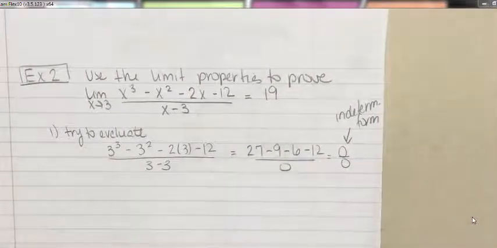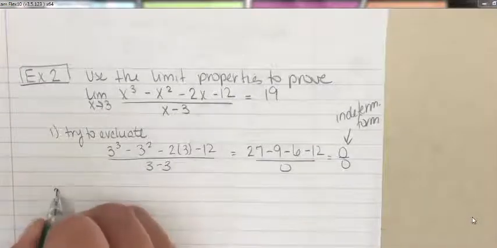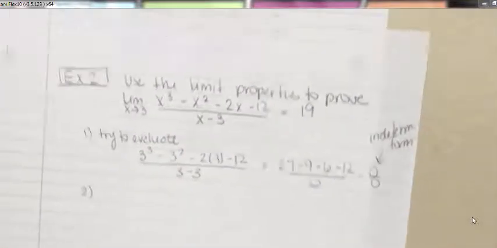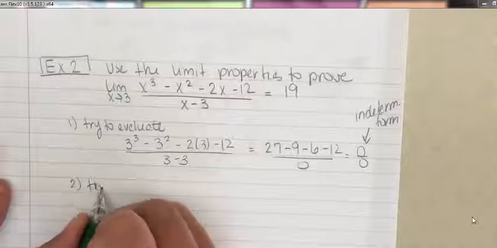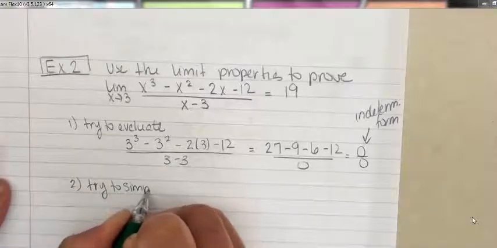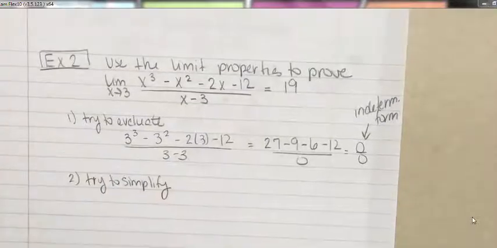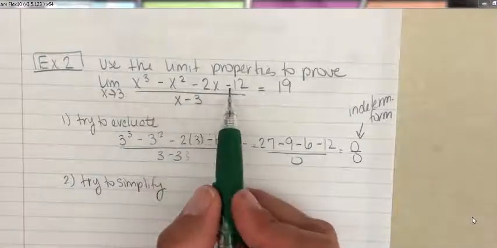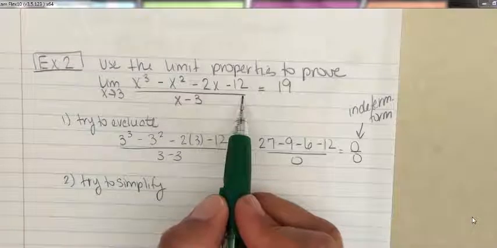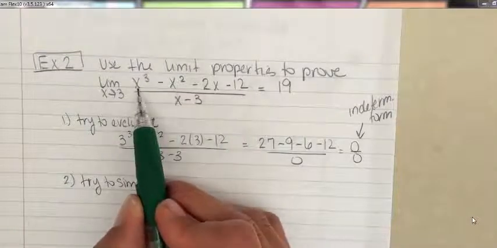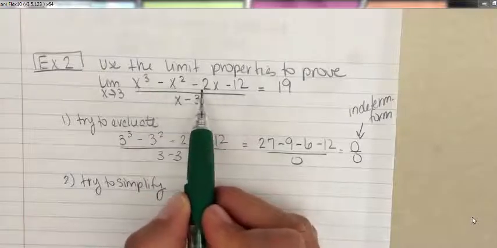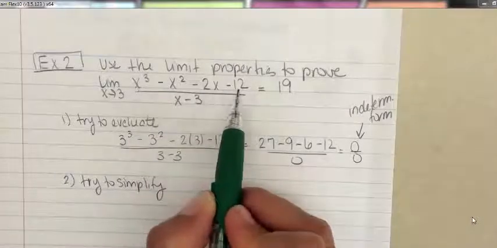So we can try to factor. We need to try to simplify this thing. Now, if I factor this, I notice that there are 4 terms, so maybe I can factor by grouping. If I pull out an x squared here, I'd be left with x minus 1. And if I pull out a negative 2 here, I'd be left with x plus 6.